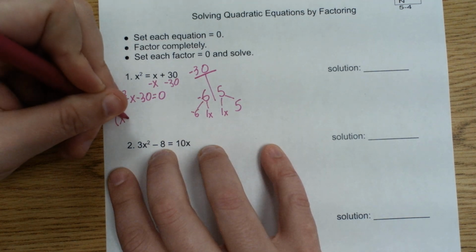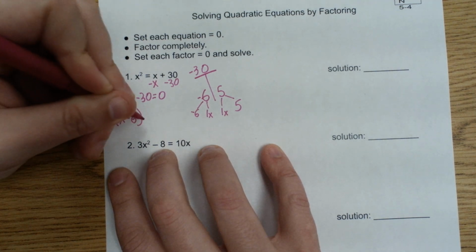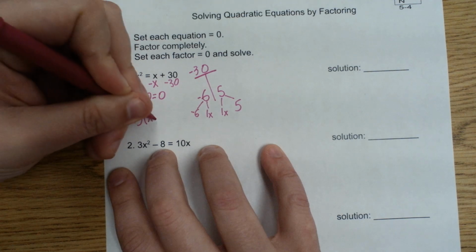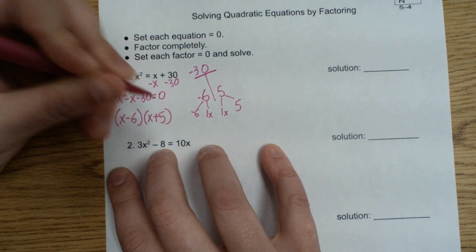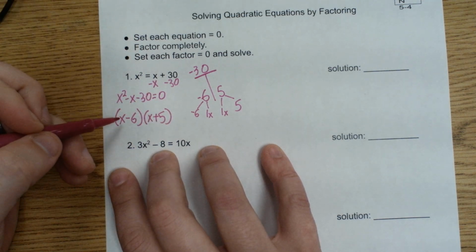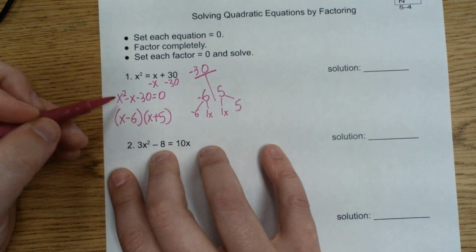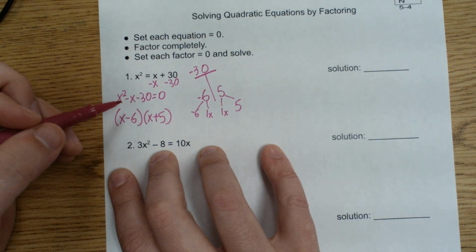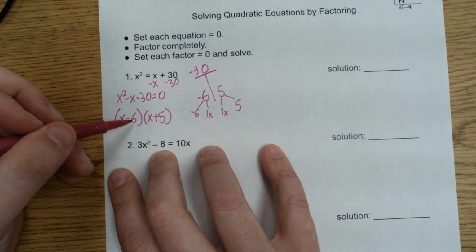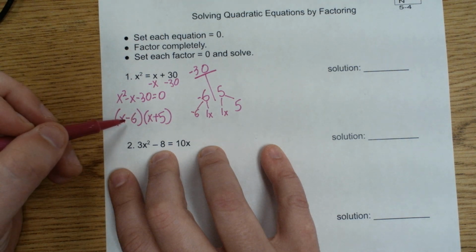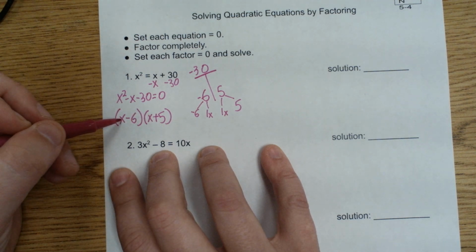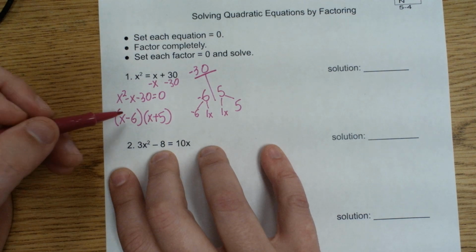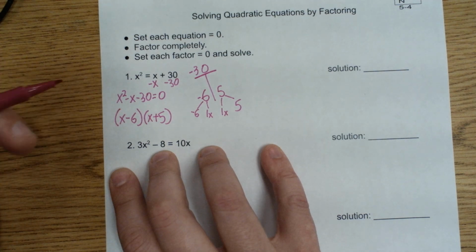So I'd have x minus 6 and x plus 5. And we can kind of just double check. Those multiplied together would be my x squared. Negative 6 times 5 is my negative 30. And negative 6 times x plus the x times 5 gives me that negative 1x.